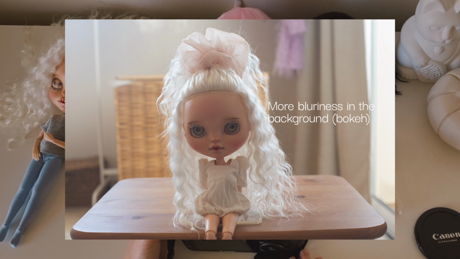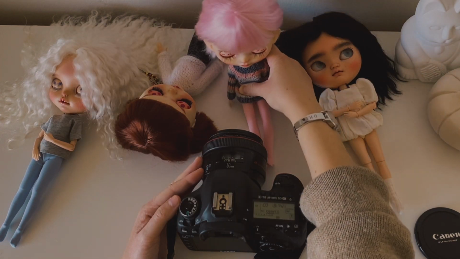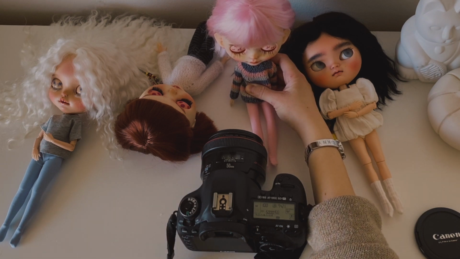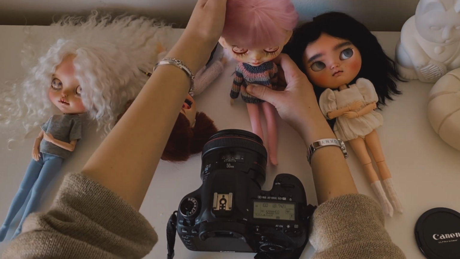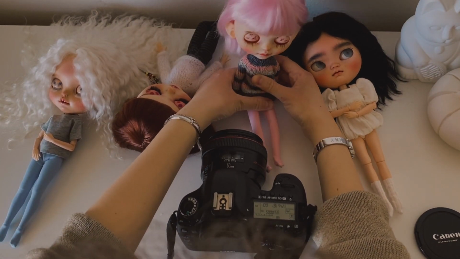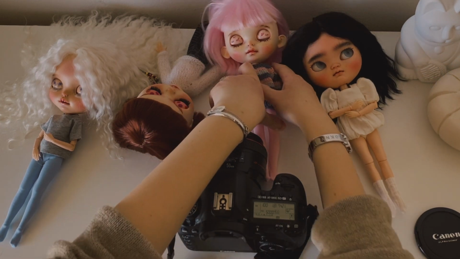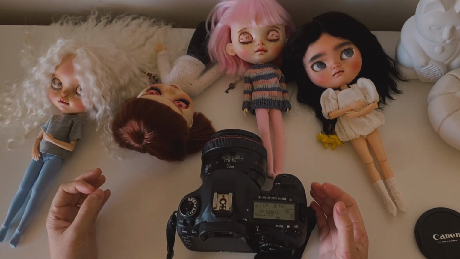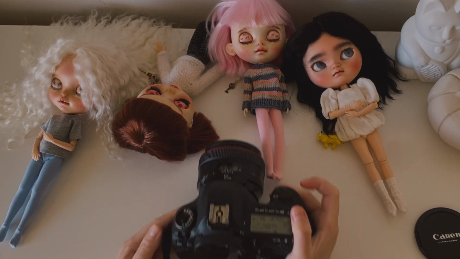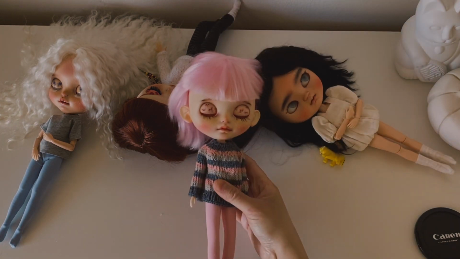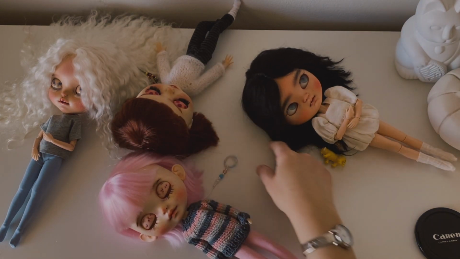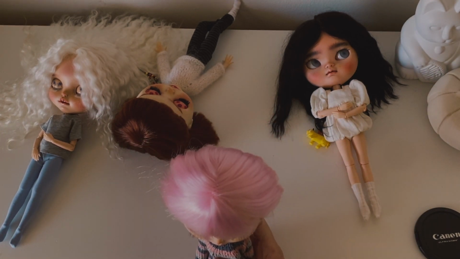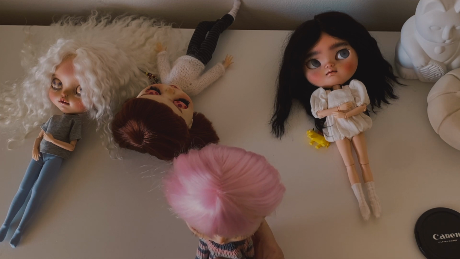So if I shoot my doll and my doll is here, even if my aperture is at f1.2, because the background is very close to my girl, it won't have much blurriness. You won't be able to make out much, because it's very close to the background. But if, for example, I have my doll here, then the background is a bit far away, so it will be able to create a blurriness.